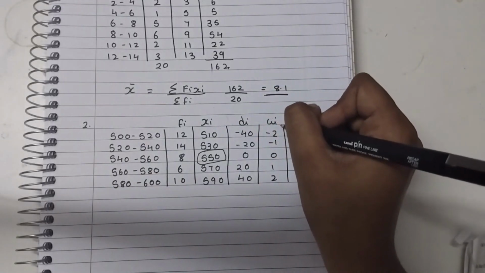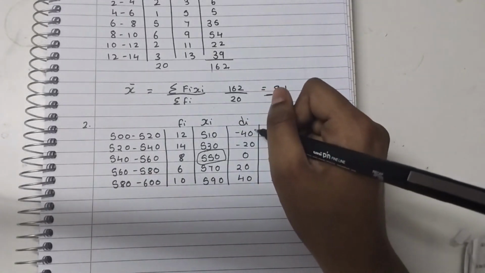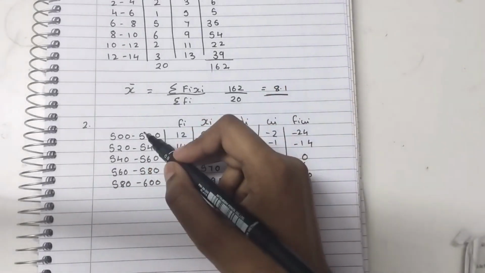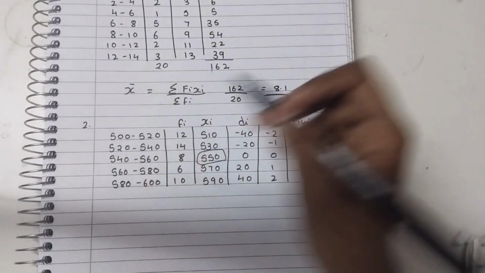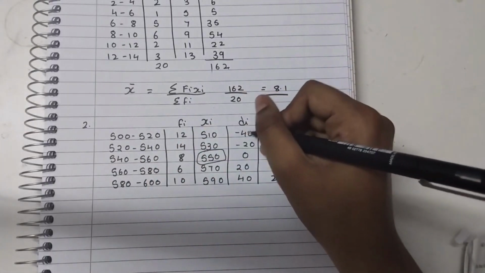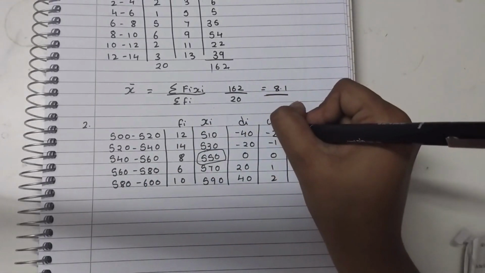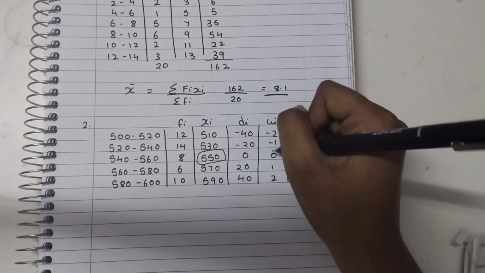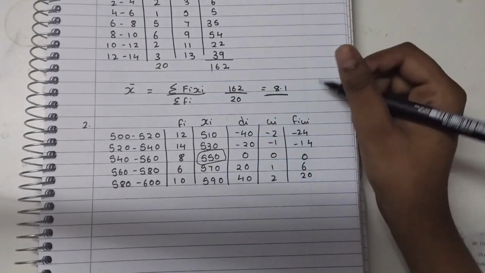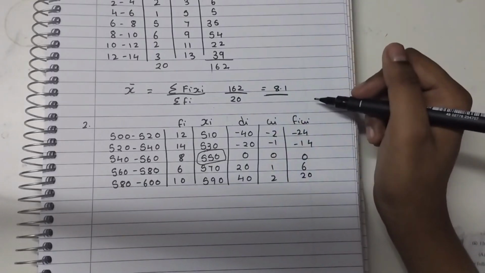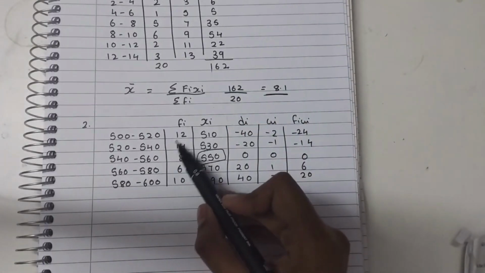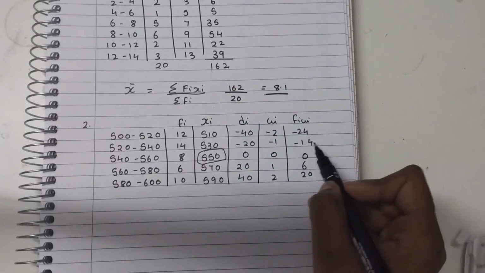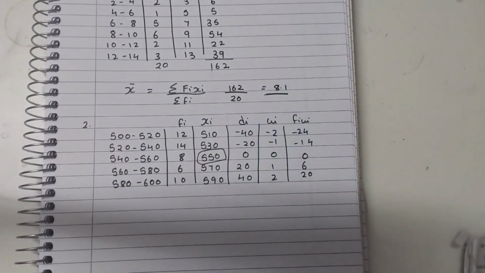So the value of ui is given by di minus the difference of the upper limit and the lower limit. So minus 40 divided by 20 will give us negative 2. Negative 20 divided by 20 will give us minus 1, and so on. So fi ui is the product of fi and ui. So minus 24, minus 14, 0, 6, and 20.